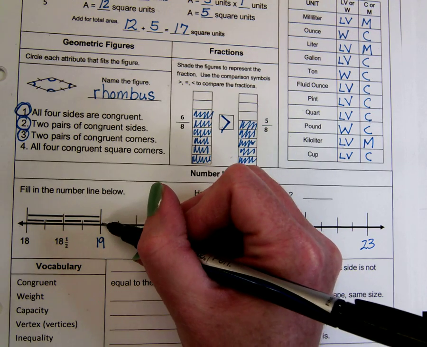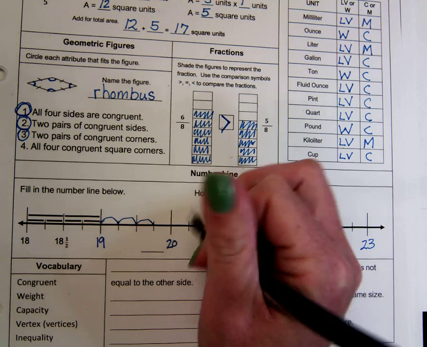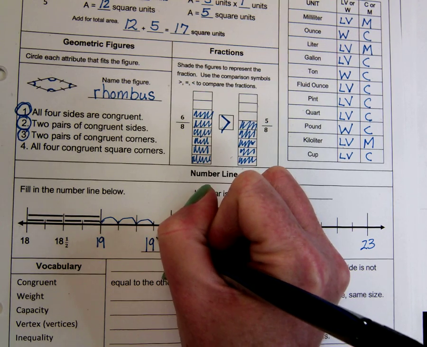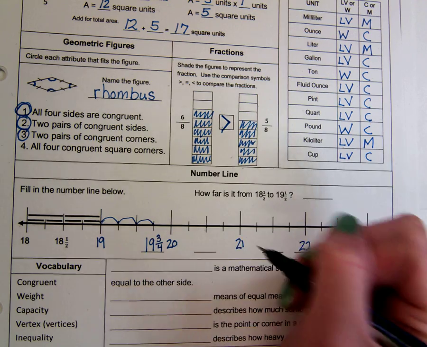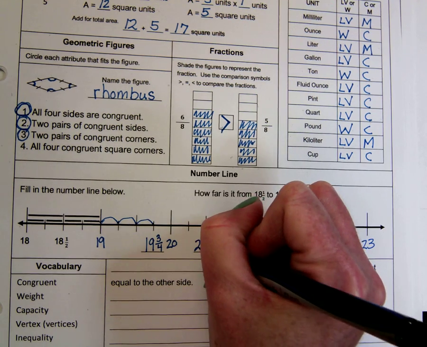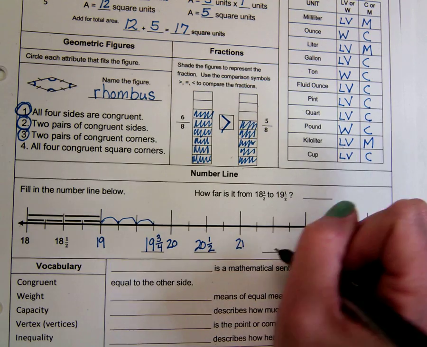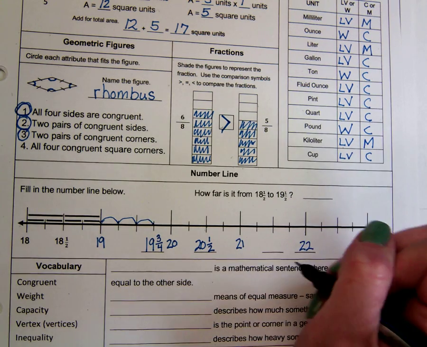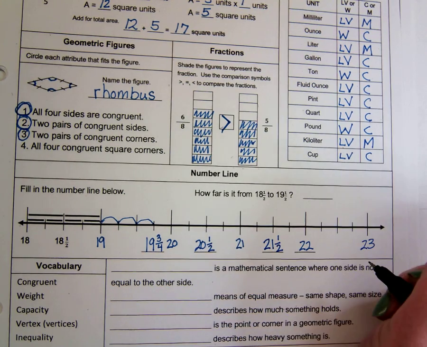So this is 19 and 1/4, 2/4, 3/4, 19 and 3/4. This one is right in the middle between 20 and 21, so it's 20 and a half. This spot is right in between 21 and 22, halfway, it's 21 and a half.